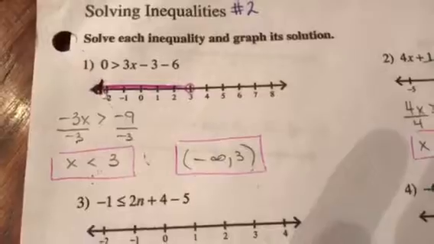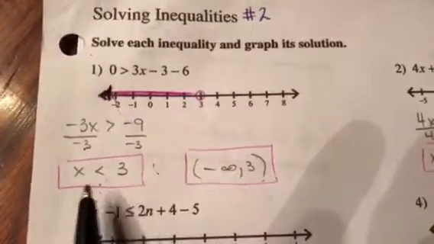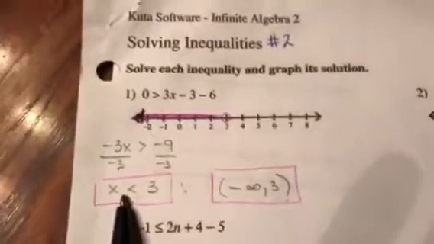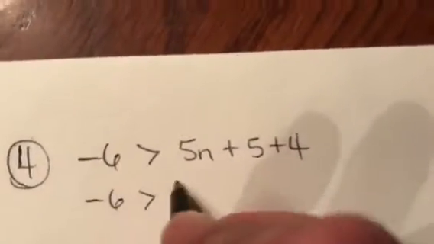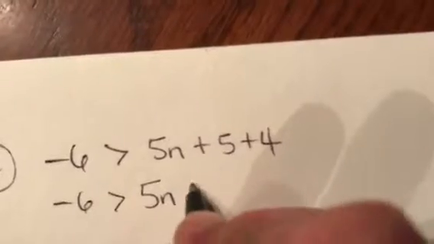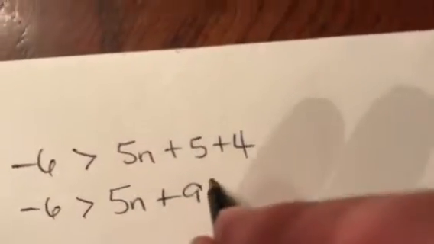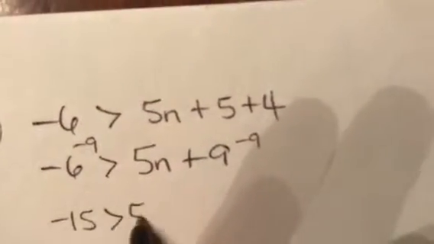Okay, I want to work just a couple for you because they get tricky. I want to make sure that when you rewrite these, you always put the variable, the letter, on the left. So I'm going to do number 4 real quick, and then I'm going to do number 18. Notice here, when I get ready to solve this, I've got 9 here. Typically, I don't care which one you do, but if I move this 9 to the other side, you can see I got negative 15 is greater than 5n.